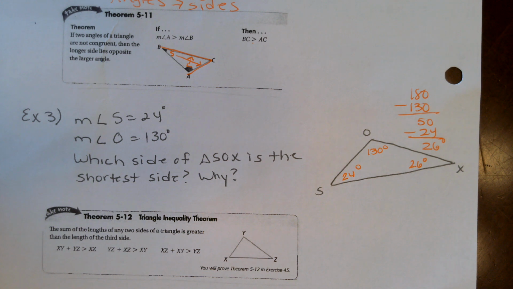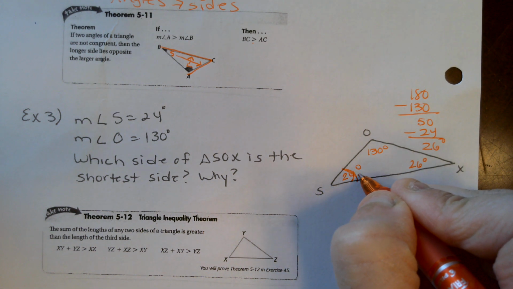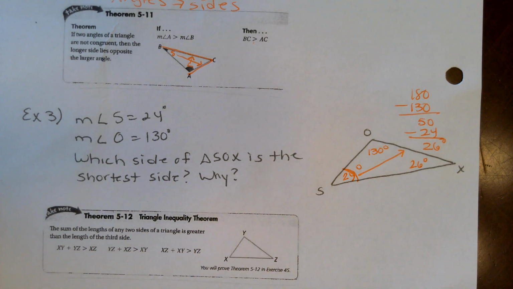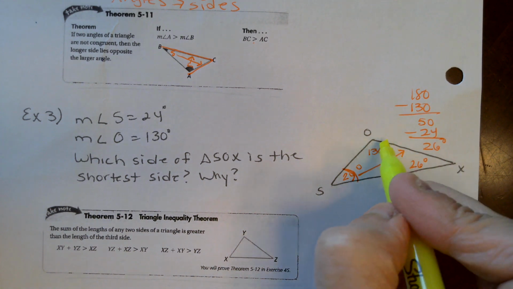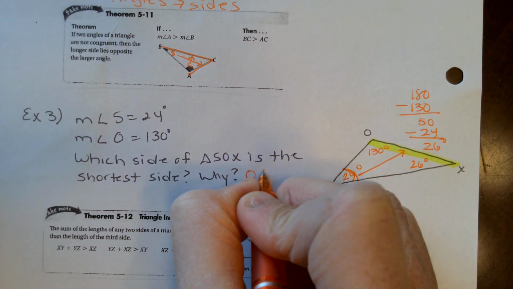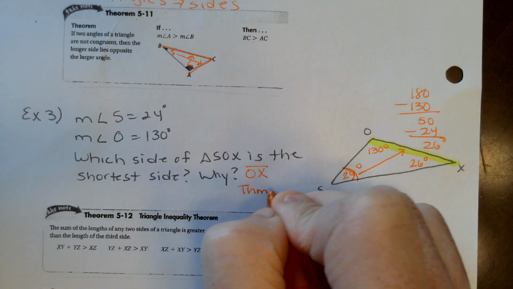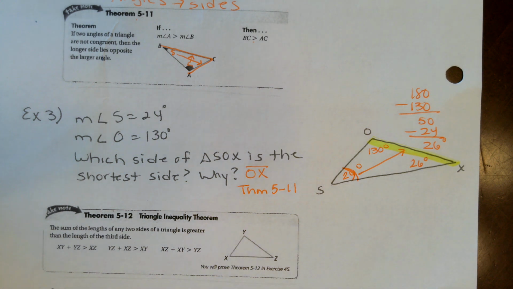Now we can figure it out. I want the shortest side. Okay, so which one has the smallest angle? Right here, 24. I'm going to go to the side across from it. The side across from it never touches that angle. So that is the side across from it. So the answer would be OX. And why? Theorem 5.11. Or you could just try to explain that. That would be fine too.